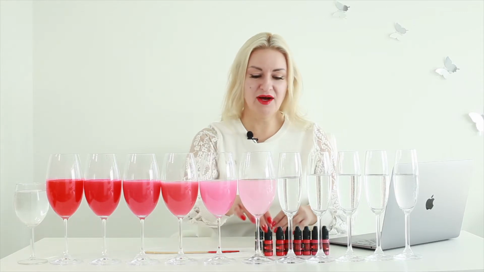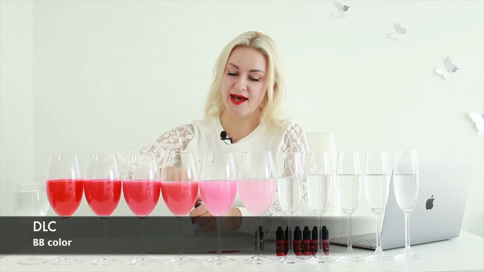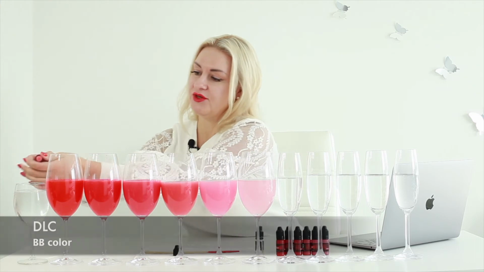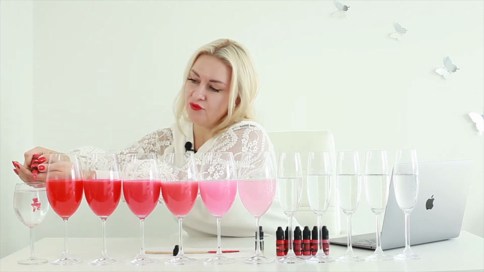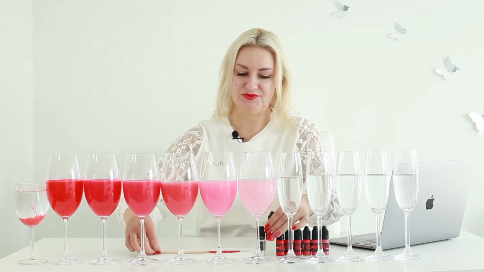And our last one is DLC. It's Dark Lips Corrector. You can use this color for dark lips and for cold lips too.